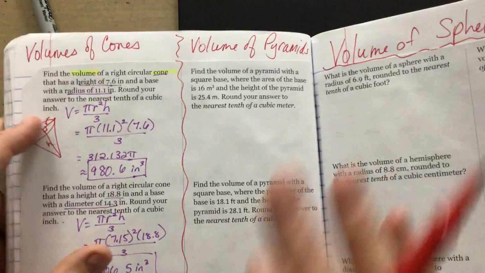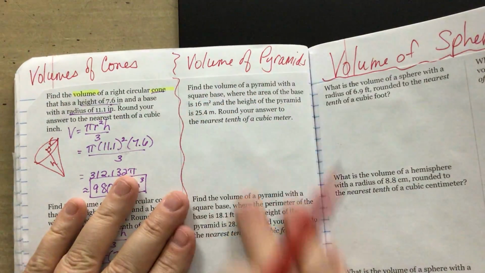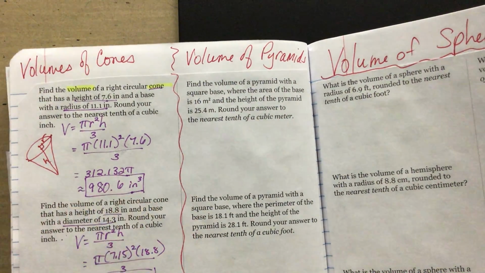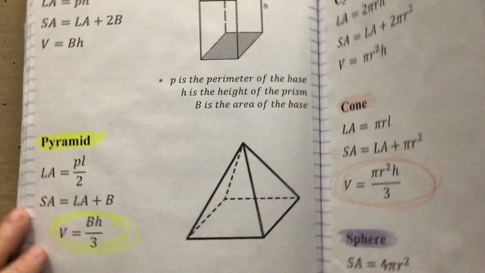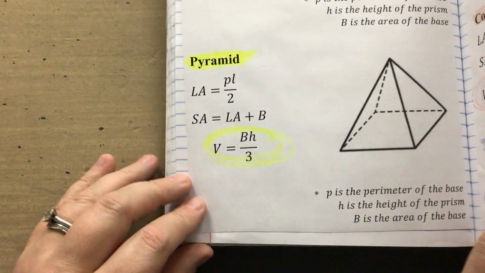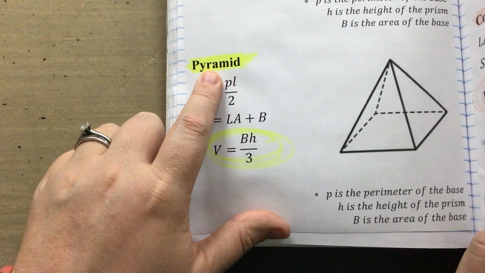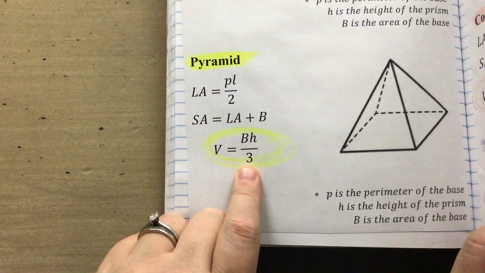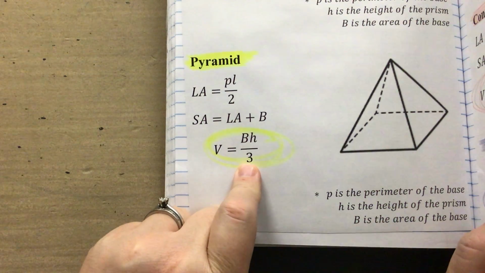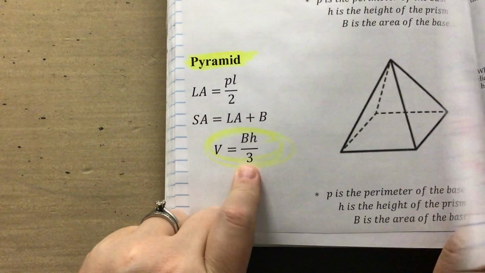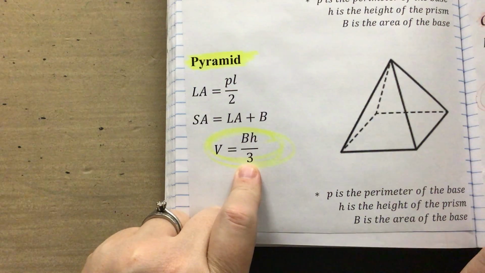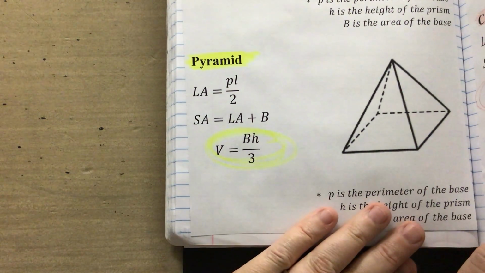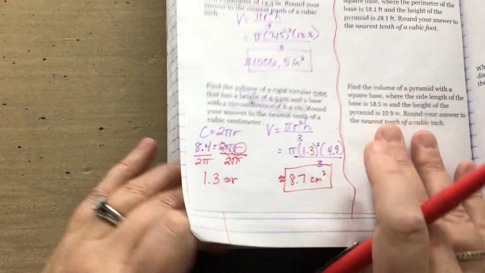Okay, so the next one. The next column is pyramid. Pyramids do not use pi in your answer, so we don't have to worry about rounding so much. So again, for a pyramid, we're going to do volume as the area of the base times the height divided by 3. And the ones we are going to focus on are honestly square pyramids. There are other types of pyramids, but for our purposes in here, we're going to focus on the square ones.